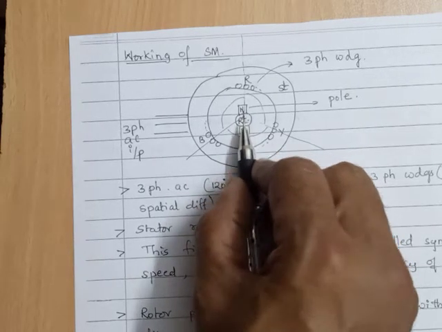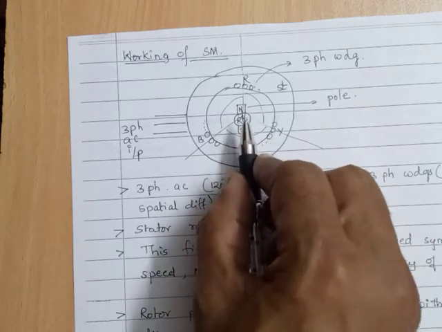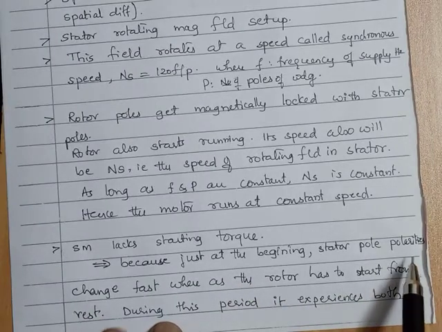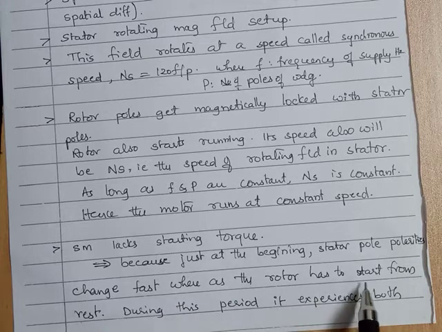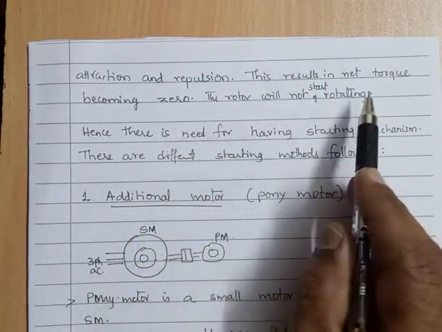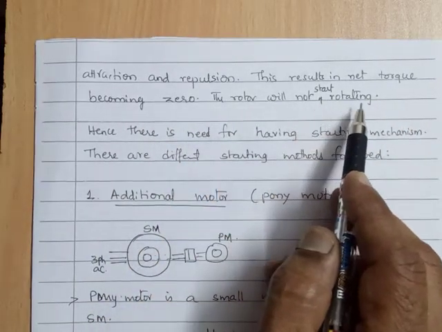That is why the rotor doesn't move at all. We say the motor doesn't have the starting torque. Just at the beginning, the stator pole polarities change so fast that the rotor, starting from rest, will experience both the attraction as well as the repulsion. This results in the net torque becoming zero, and the rotor will not start rotating at all.